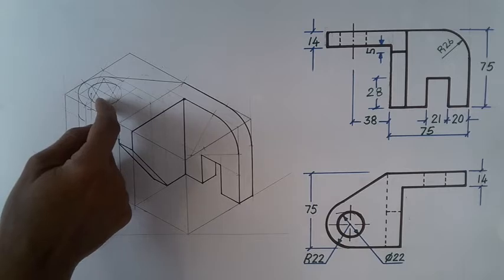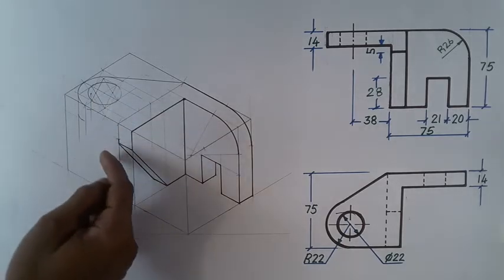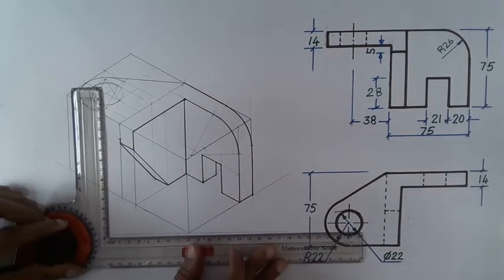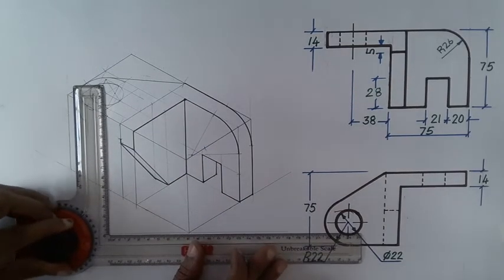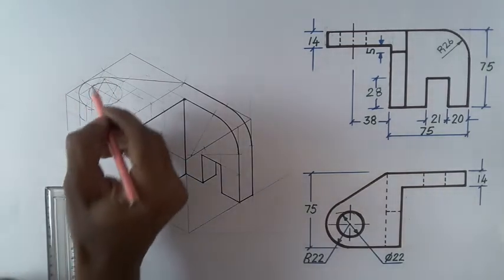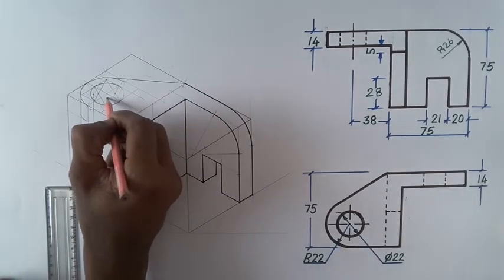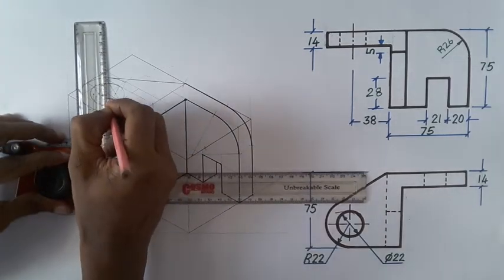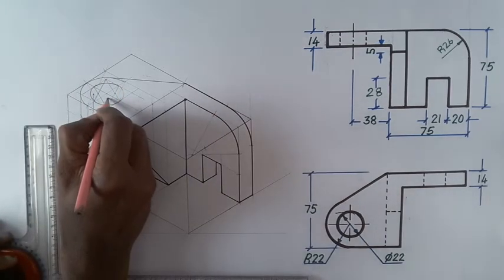Now the circle has to be again copied down on another plane at a distance of 14 mm below. Now I am trying to make a reference marking from here down at a distance of 14 mm. So this is my reference mark.